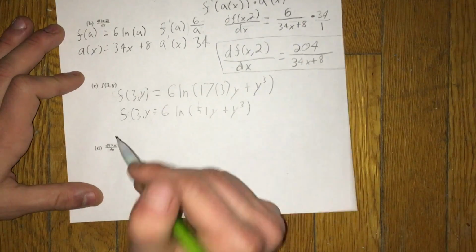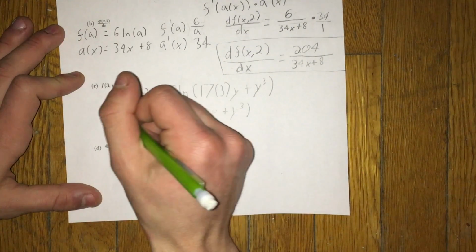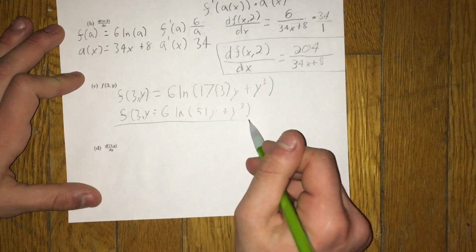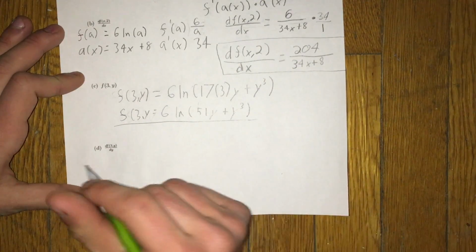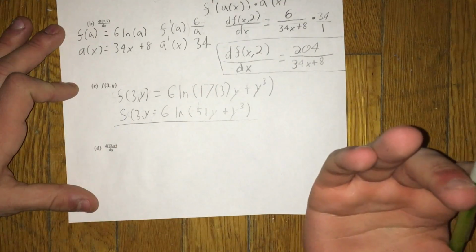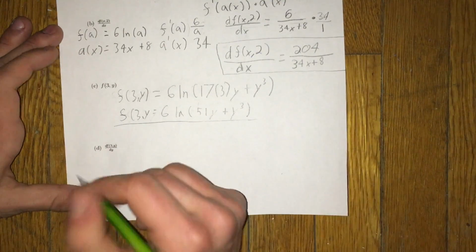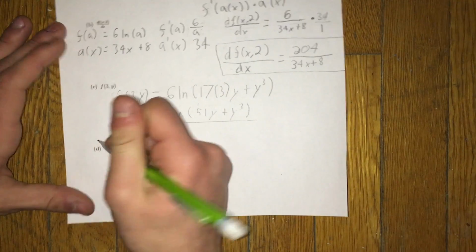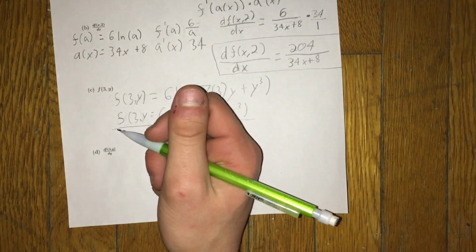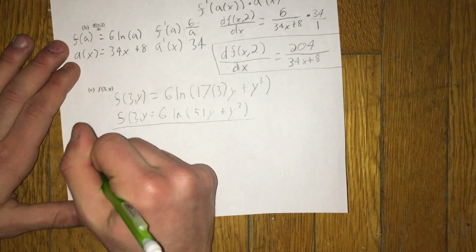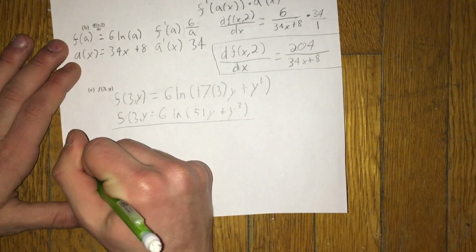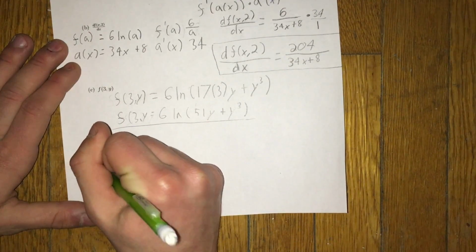And then we're going to have to do the derivative for this equation again, and we're going to have to do the substitution method again. Well, I guess the chain rule by substitution, which I think is the easiest way to do it. So what I am going to do is f of a.